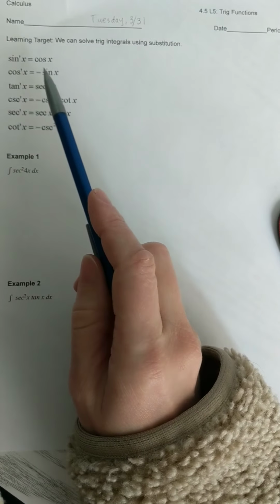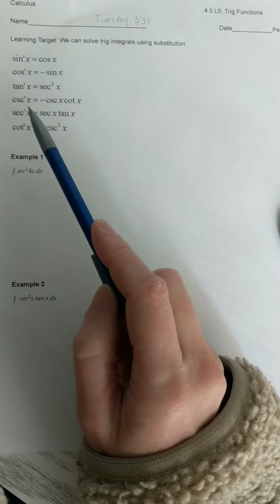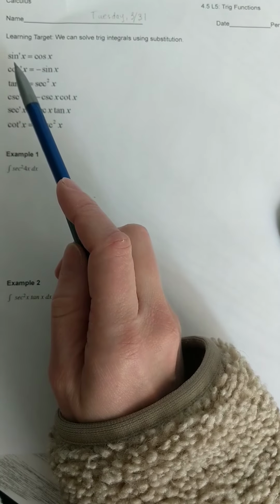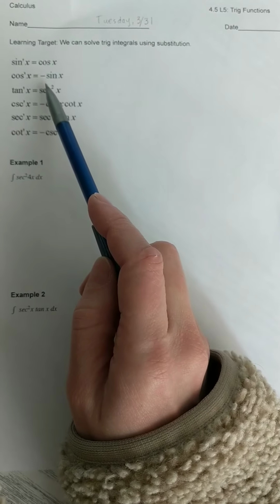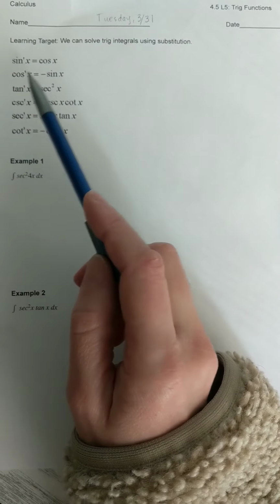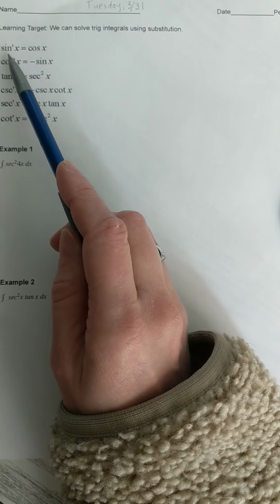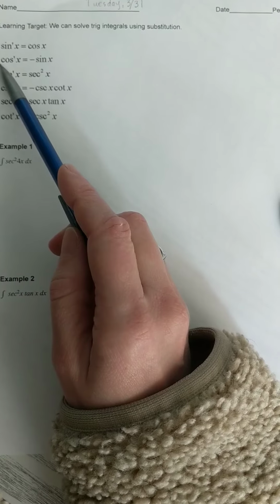So just a little reference up here for you to know what the function is and what its derivative is. For example, sine of x, the derivative is cosine of x. Cosine of x, the derivative is negative sine x. To get the integral, we just go the other direction. So the integral of cosine x is sine x. The integral of sine x is negative cosine x, and so on, okay?